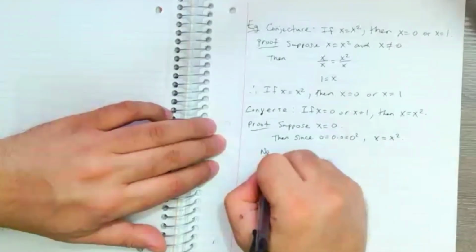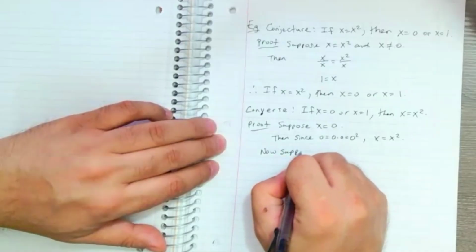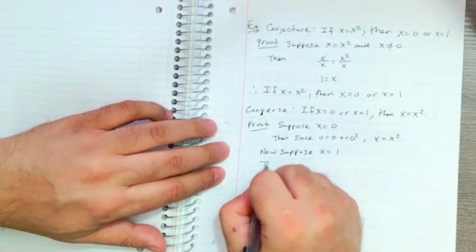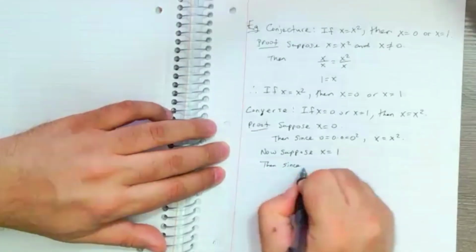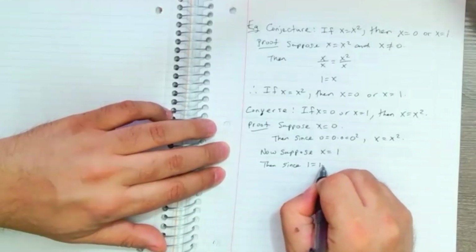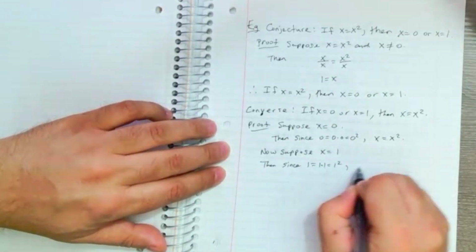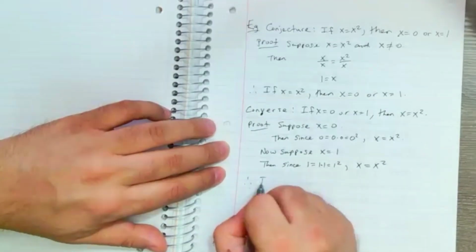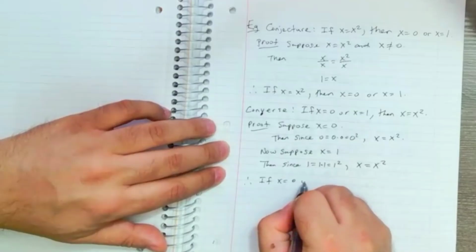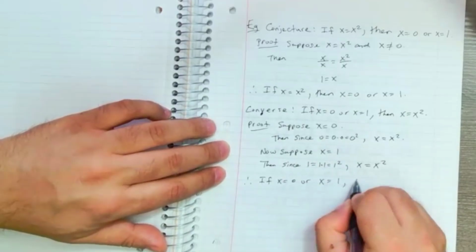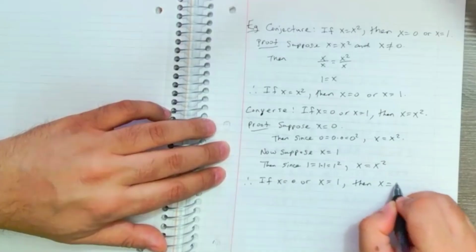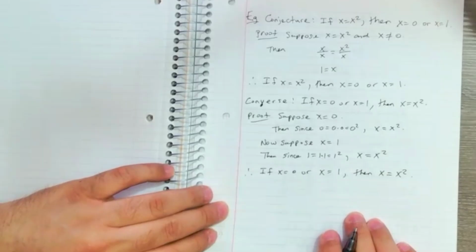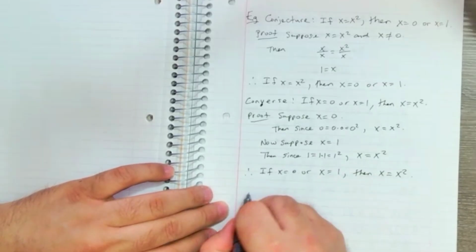So now suppose that x is equal to 1. Then, since 1 is equal to 1 times 1, which is 1 squared, we have x is equal to x squared. And so we have demonstrated that if x is 0 or x is 1, then x is equal to its square. And so we have proved a biconditional, which is a much stronger statement.